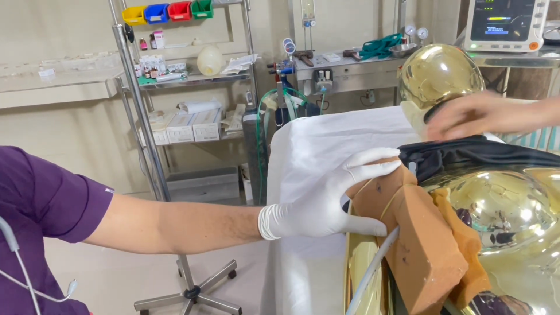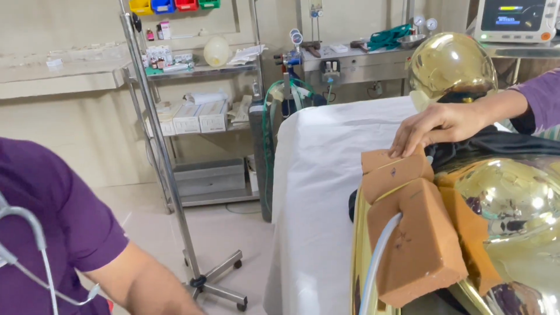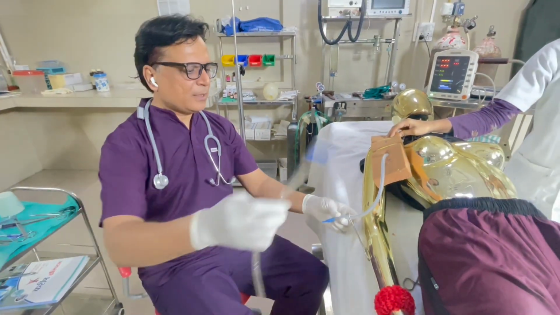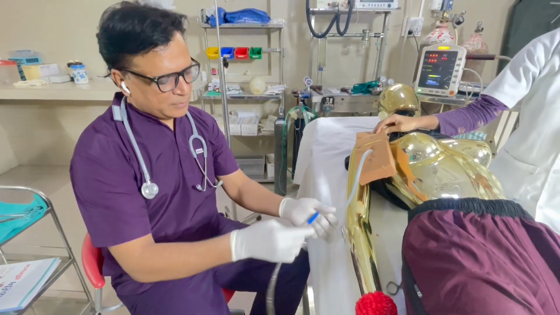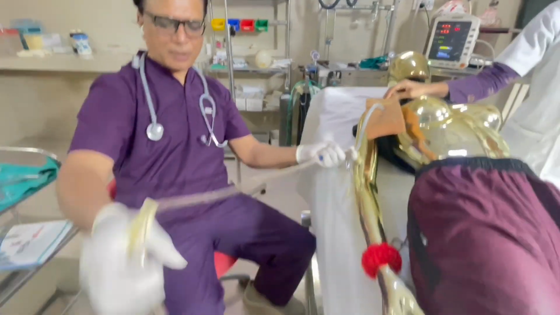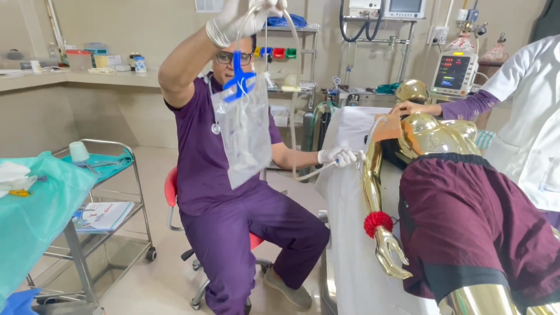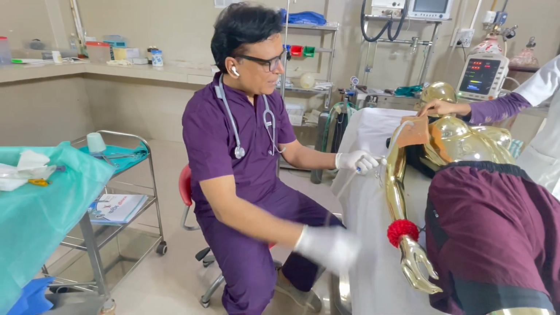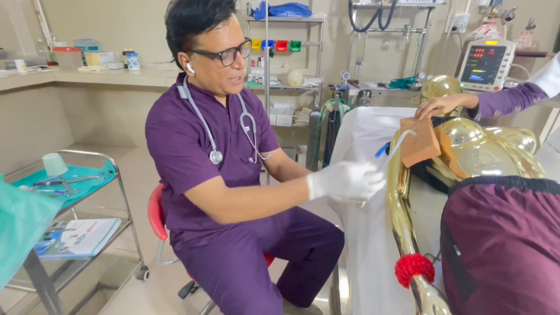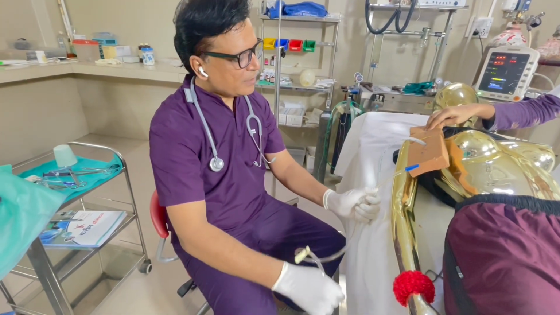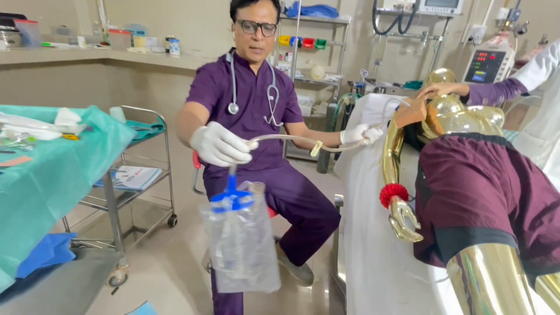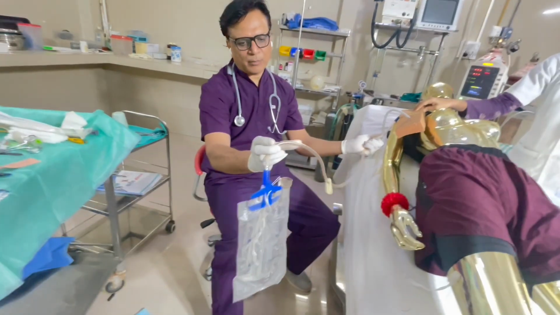then you have to connect this drain to the underwater bag. This underwater bag is like this, so that the lower end has the water filled, and you connect it and release the clamp. Once you release this clamp, you have to check and see if the person is coughing or air bubbles are coming, and when the person is breathing, you will see the water column moving in this.